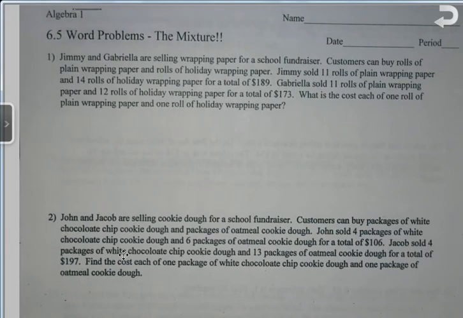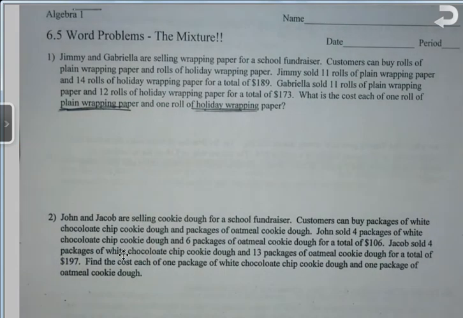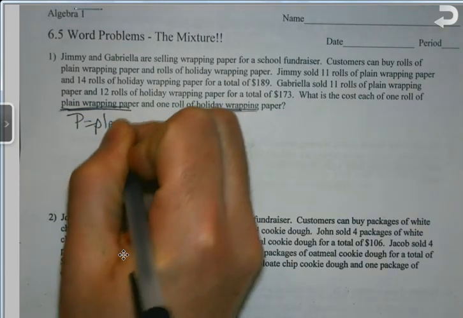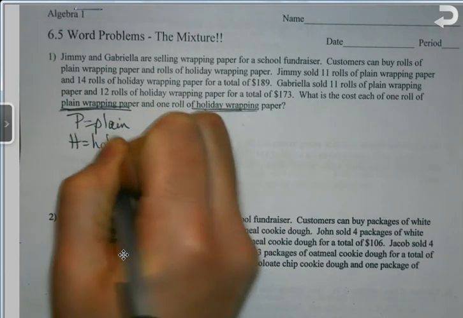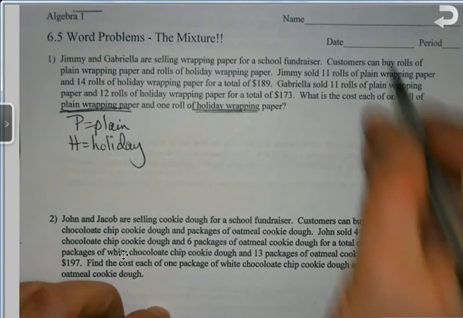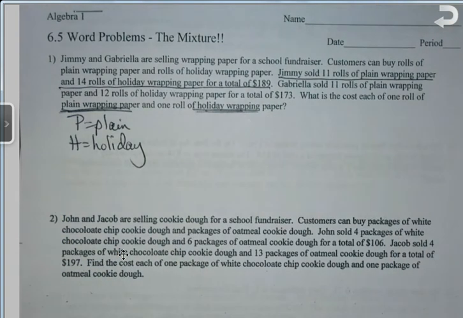Okay. So what do we have going here? We have plain wrapping paper and we've got holiday. So just like we did before, just real quick, so everybody knows what our equations mean here, we'll make a quick label of what our two different things are going to be. Because once we get those, now I can make my two equations. Now it's not always going to be like P plus H is the first one like it was before. There's a mix now. So for instance here, if I look for my first part where everything starts getting mentioned, that first sentence is what I'm going to turn into my first equation.